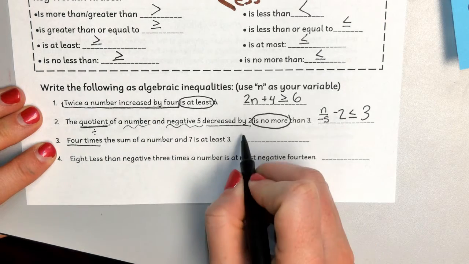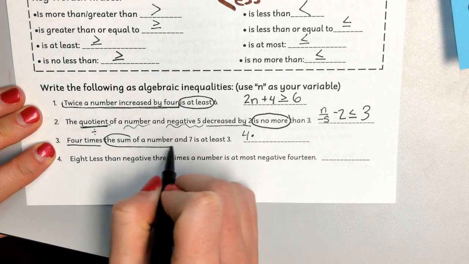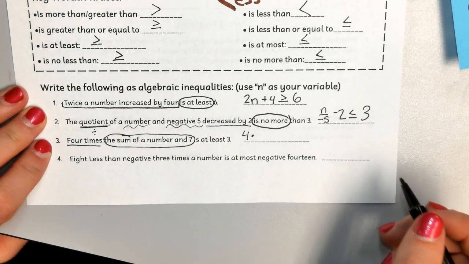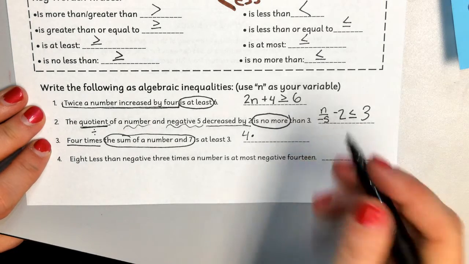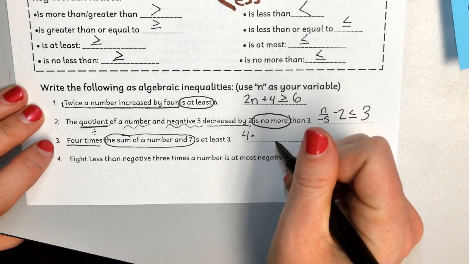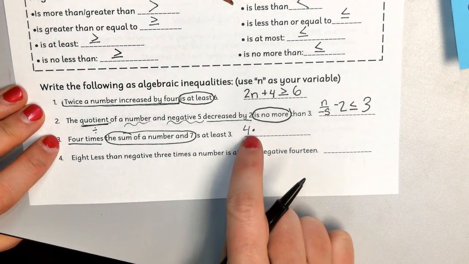Alright, 4 times. What does the sum of mean? The answer to what? An addition problem. And right now we have multiplication.